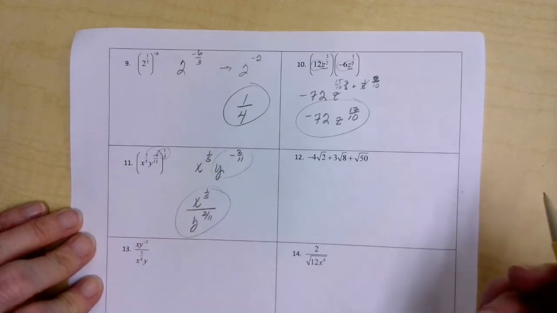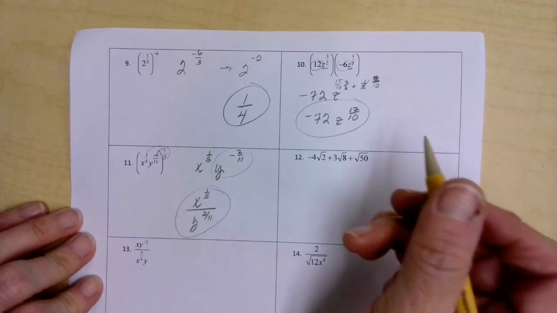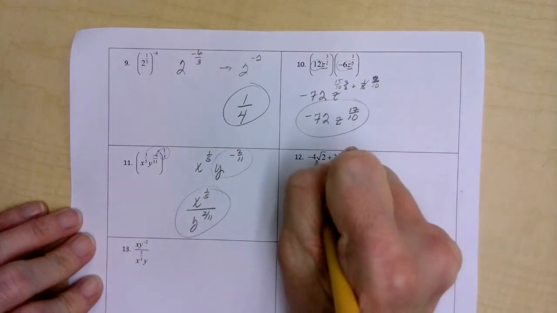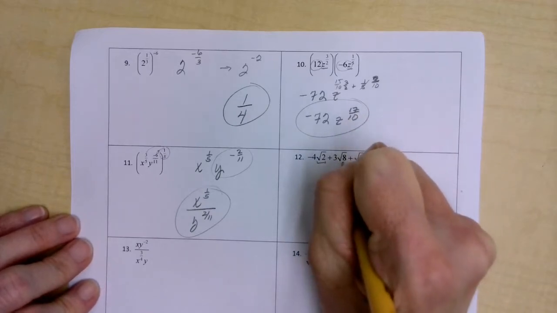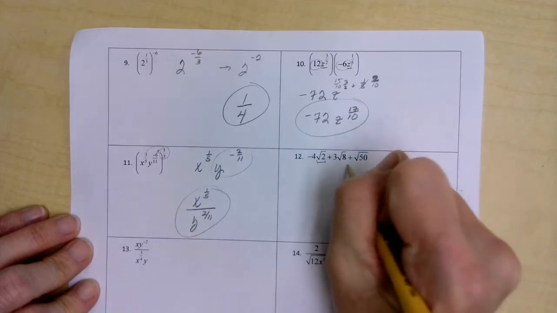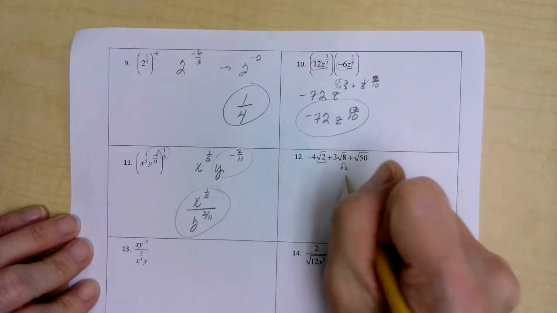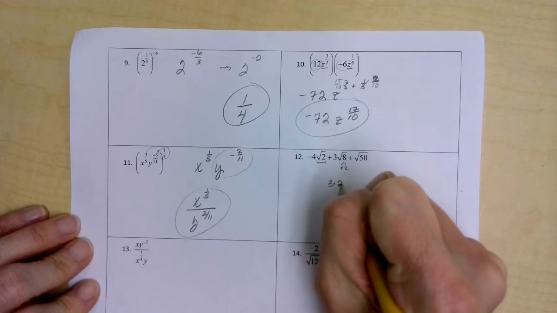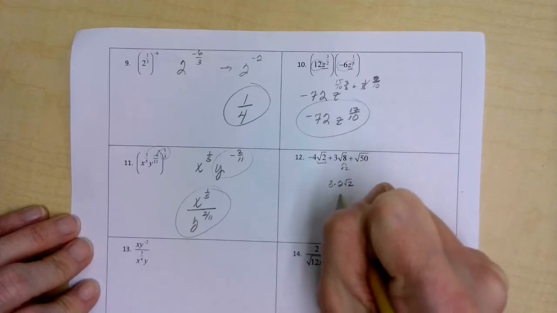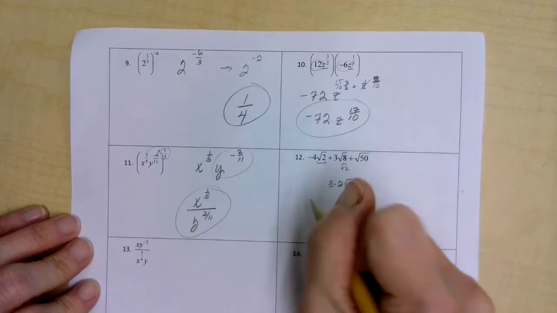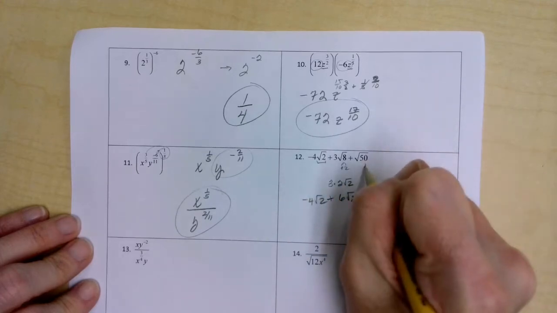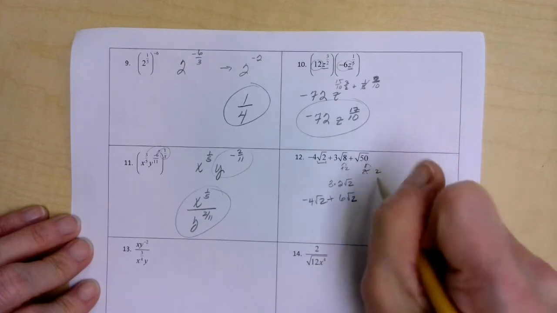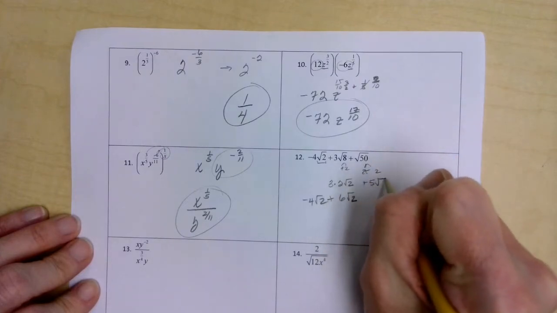Alright, so I'm talking about some radical computation. I need to see if I can get my radicands to match. So I know that 3 times root 8, 8 is 4 and 2. So that's 3 times 2 roots of 2, giving me 6 roots of 2, plus negative 4 roots of 2. 50 is 25 and 2, so that's plus 5 roots of 2.